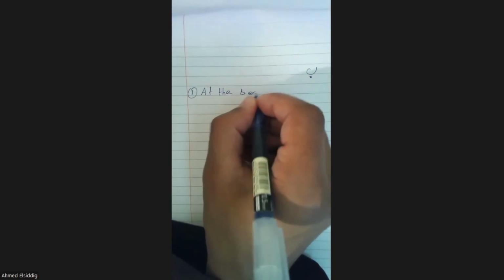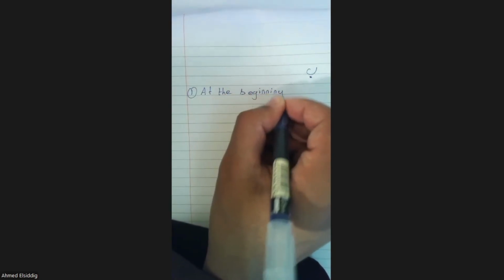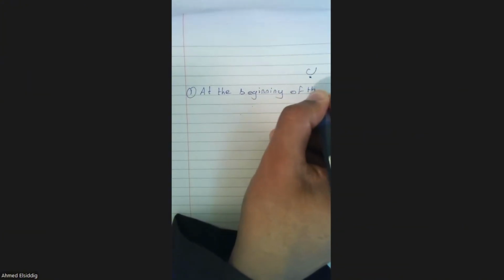For the letter ba, first at the beginning of the word. This is easy. I'm not going to go over 10 examples for this because it's always the same.